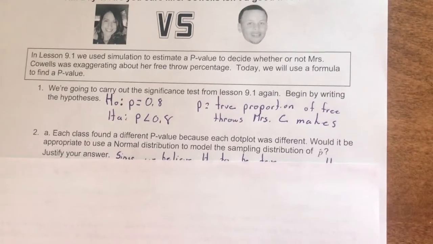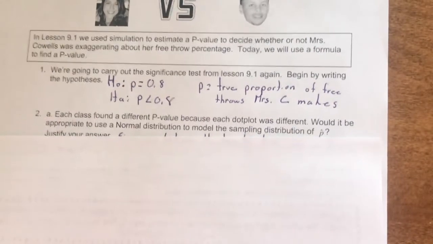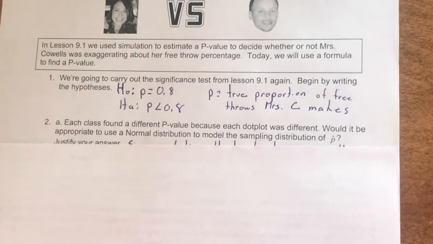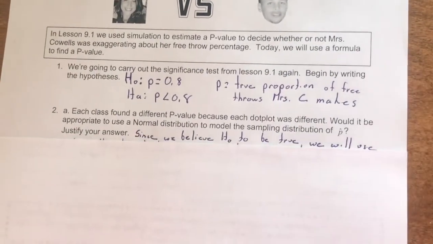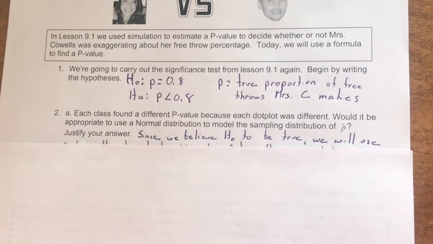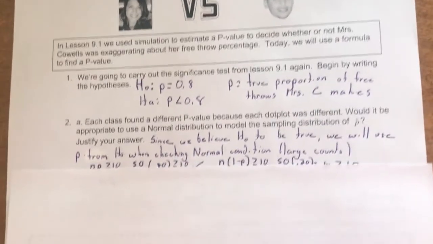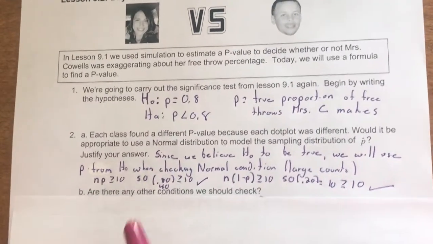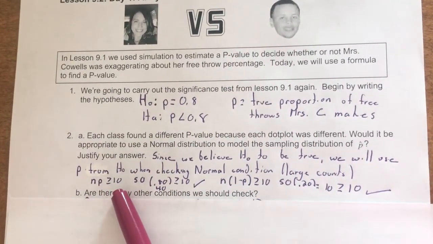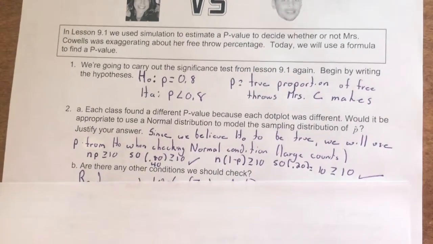Each class found a different p-value because each dot plot was different. Would it be appropriate to use a normal distribution to model the sampling distribution of p hat? When we are going to do the normal condition, we need to check the large counts. When we did confidence intervals, we didn't know the true proportion value, and when we did large counts, we would do n times p hat being greater than or equal to 10, and then check n times 1 minus p hat to be greater than or equal to 10.